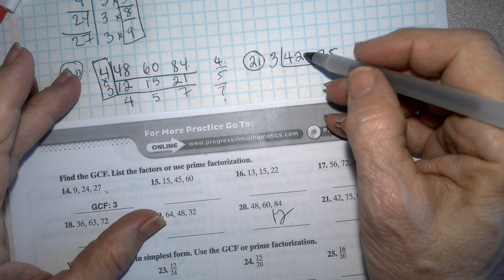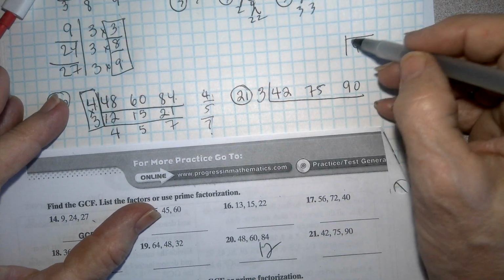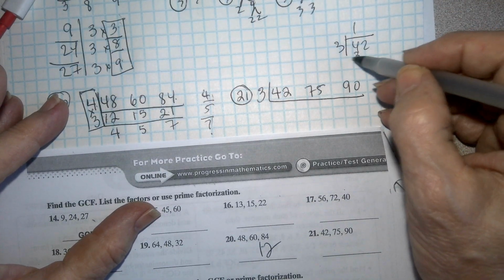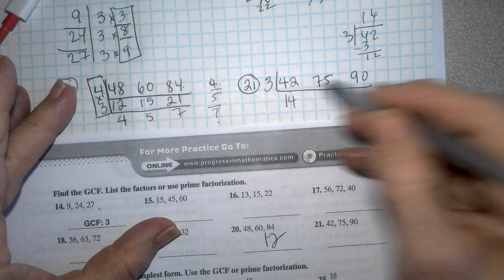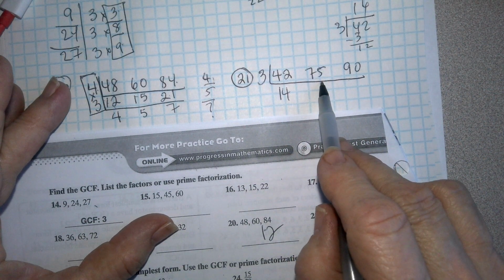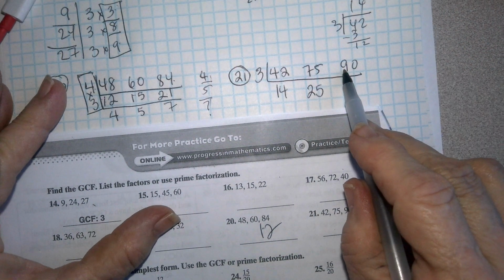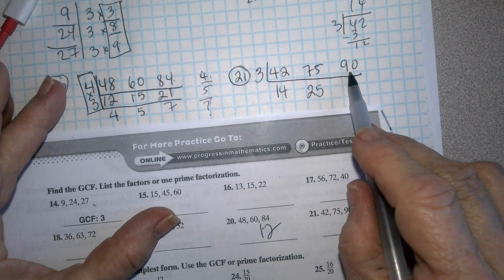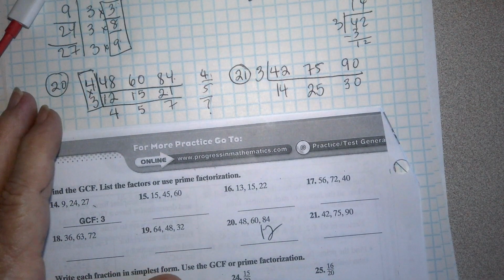Okay, so 3 goes into that. I just have to divide it through because I don't know. That's going to be, what, 14? I think you're at 14. So 14. There's 3 of what coin in 75 cents? 25. 25. And 3 goes into that 9. 30. So 30 times. And then let's look at what's left.